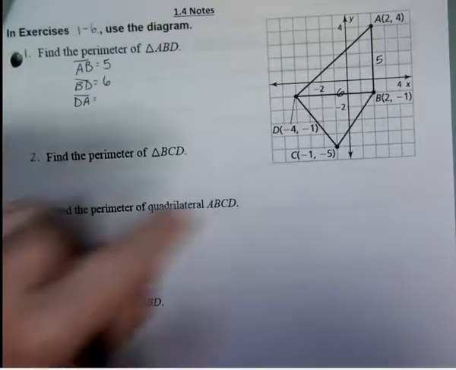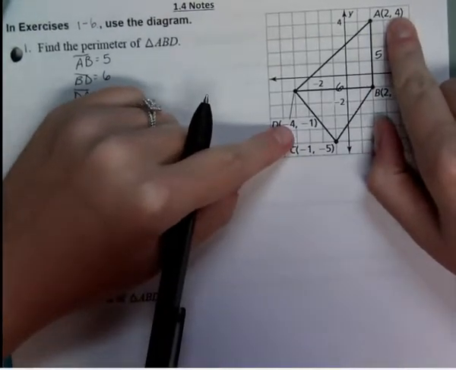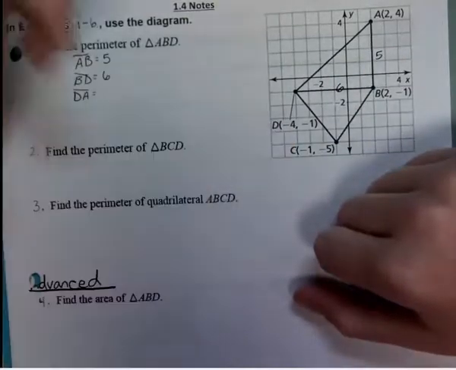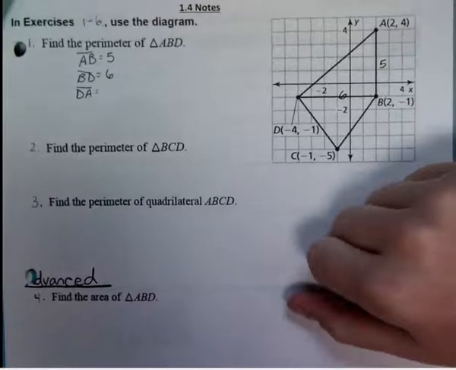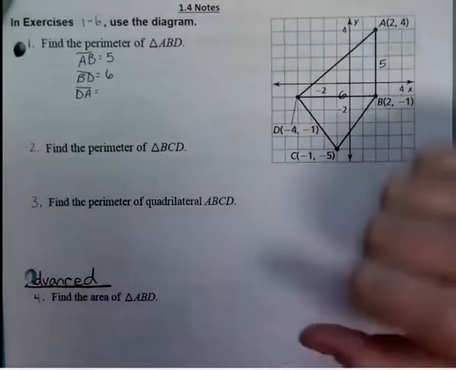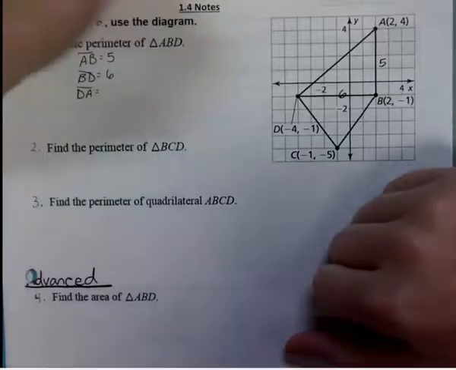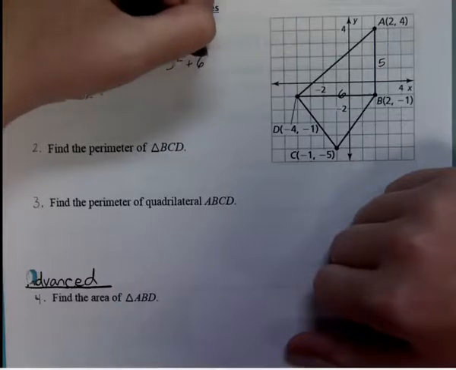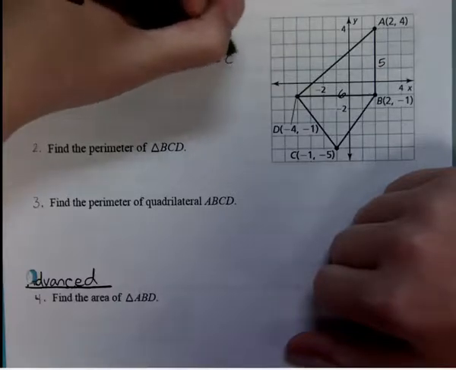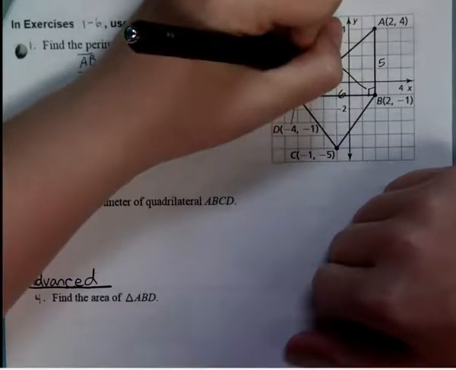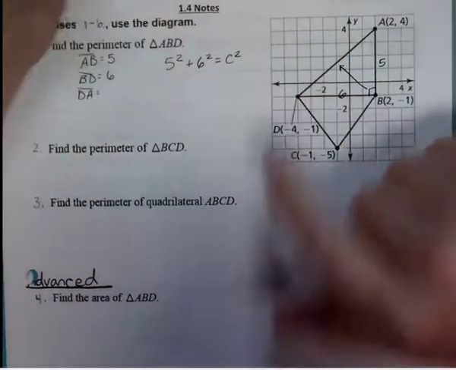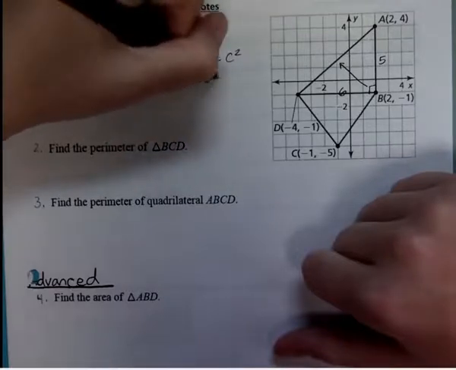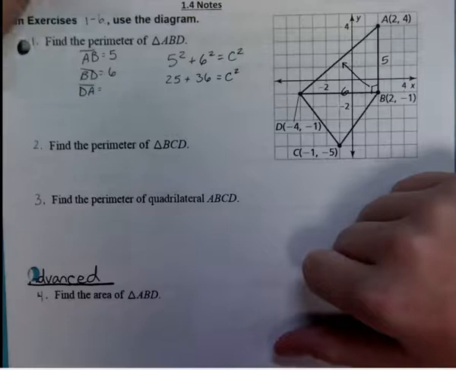Alright, and then it's up to you. You can either plug these 2 points into the distance formula, or you can use Pythagorean theorem to solve. And this is going to be a little more difficult than the Pythagorean theorem you saw before, because it won't end up simplifying into a pretty number, but that's okay. So I'm going to take 5 and 6 and plug them into the Pythagorean theorem. We're looking for our C because our right angle is across from the side we're looking for. So we've got 25 plus 36 equals C squared.